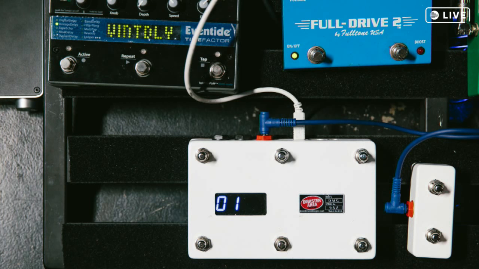This one's mine, the Time Factor. And we can plug in a MIDI cable into that, send tempo information from Ableton Live, and sync our delays up perfectly to the click.